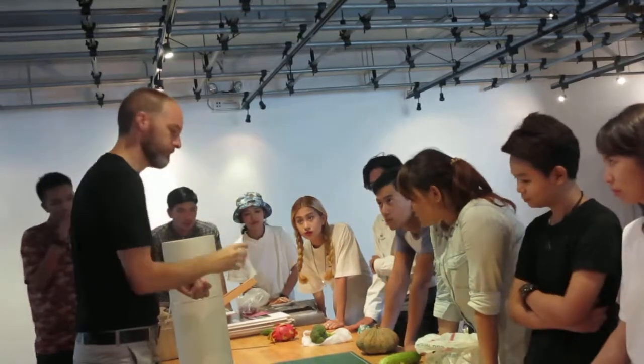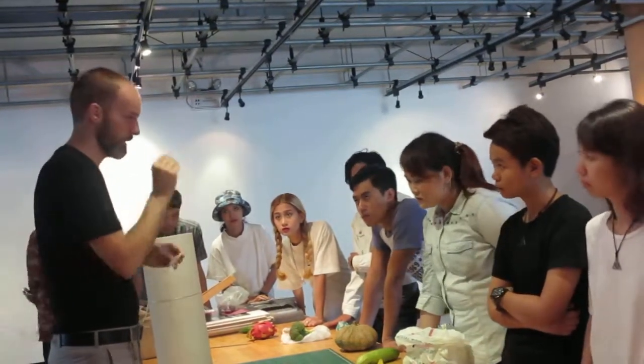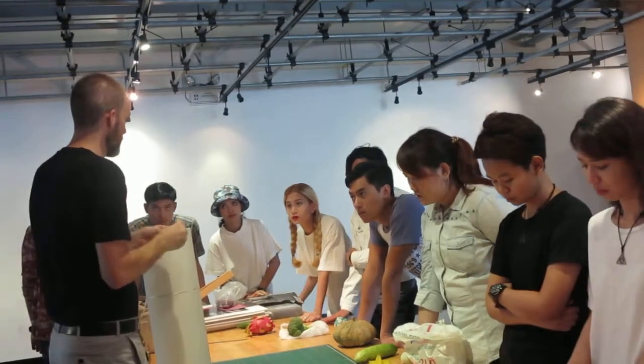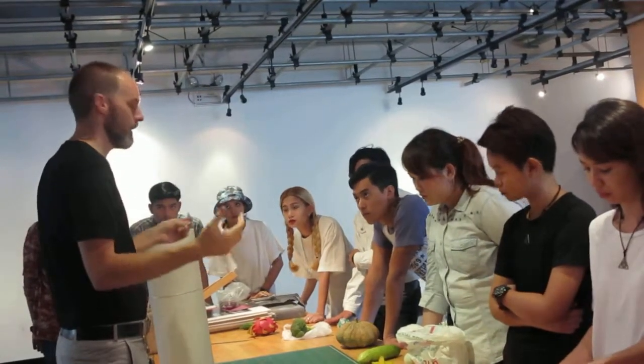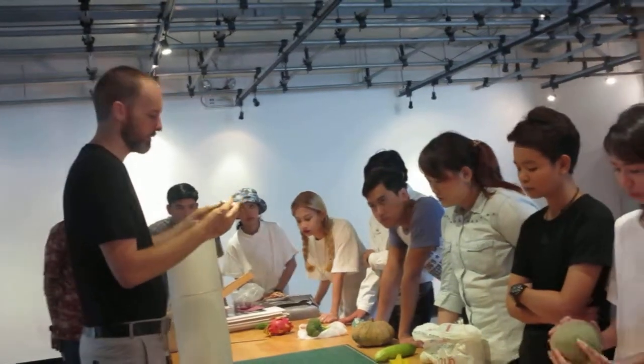You need to look at the form. And this assignment is not conceptual. It's only about just focusing on the details, understanding the form, and then thinking about how to make that form, that shape, that texture with your piece of paper.